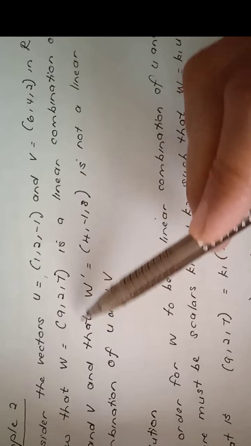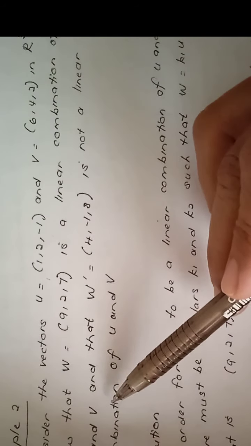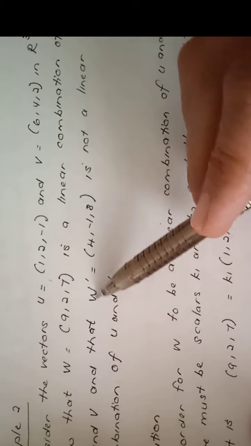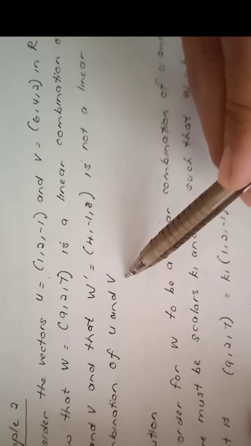Both are in R3. Now show that w (9, 2, 7) is a linear combination of u and v, and that w prime, which is (4, -1, 8), is not a linear combination of u and v.